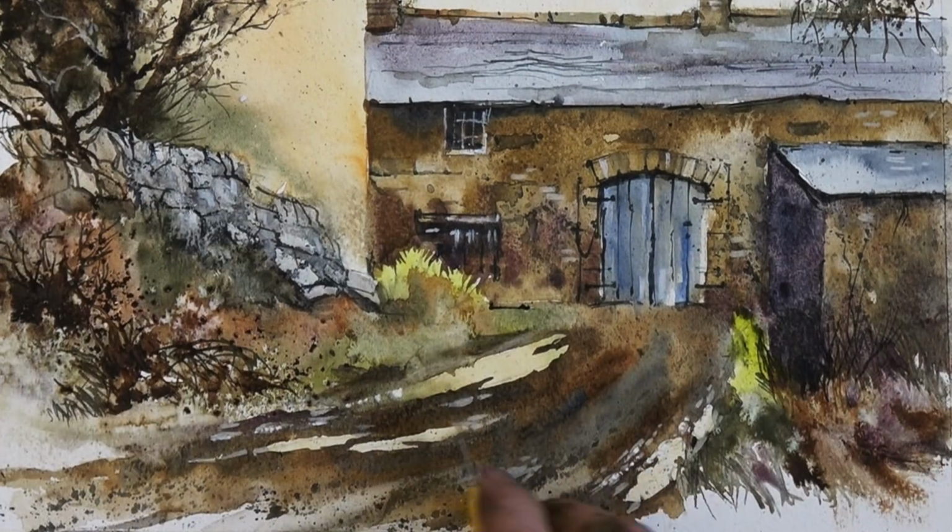Scratching out with the magic scalpel for a few very bright sparkles in the puddles.